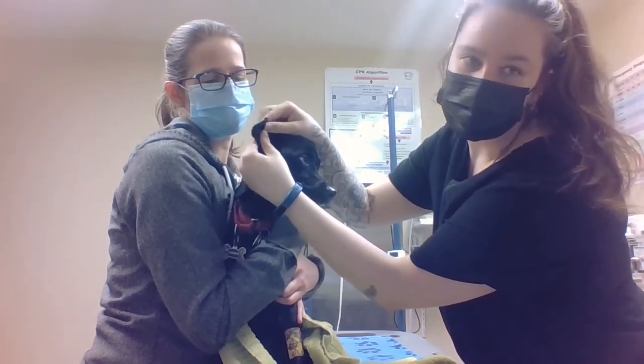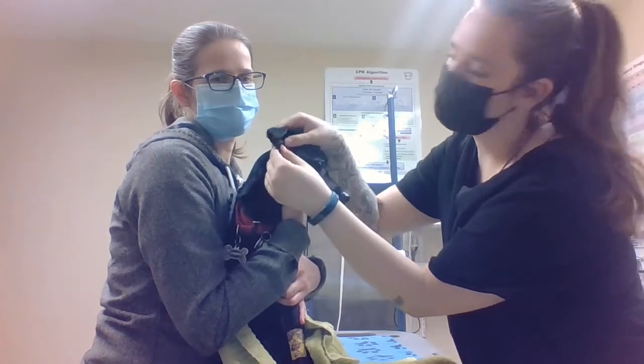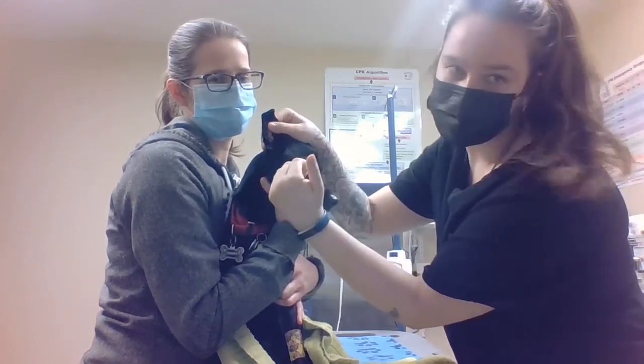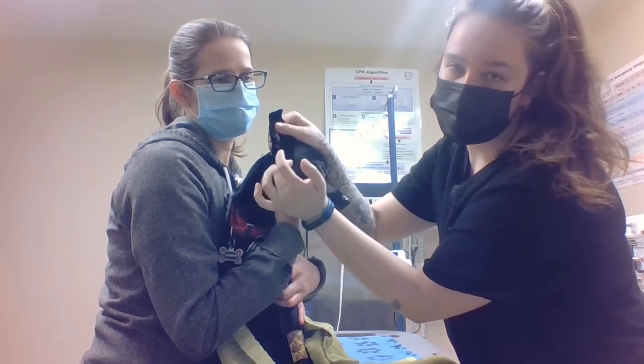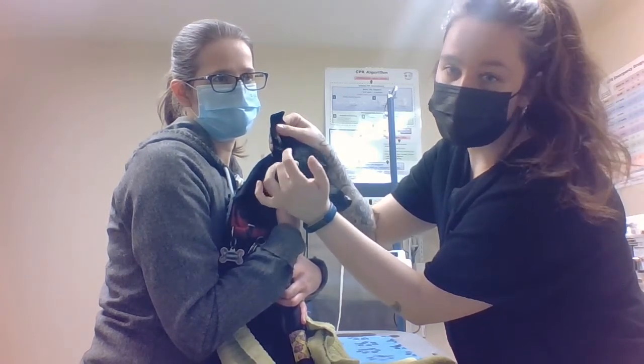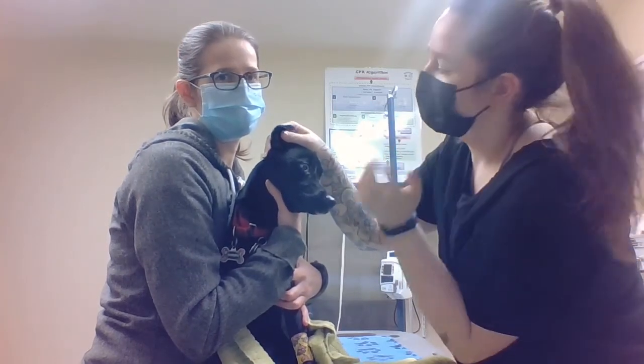And then we have the tympanic membrane, which is also her eardrum. So that is the thin connective tissue down towards the inner canal as well. That is between the external auditory canal and the middle ear. And that's the portion that vibrates when sound is introduced to it.